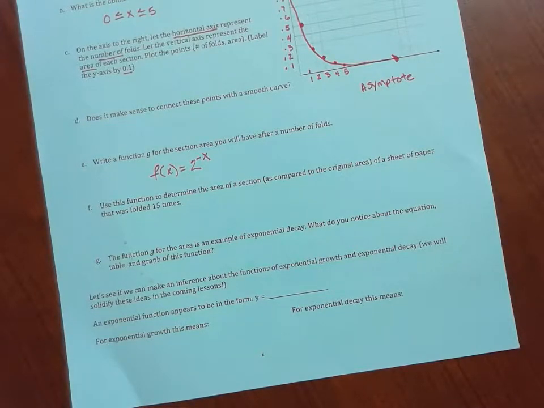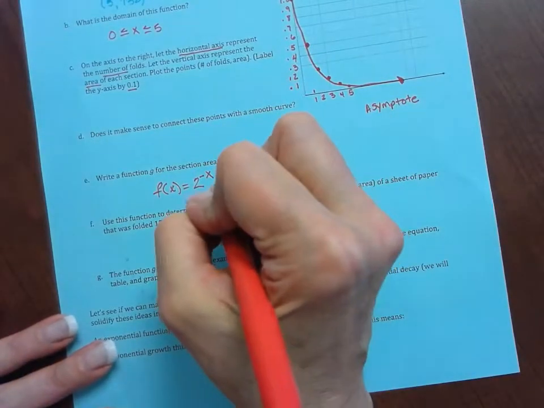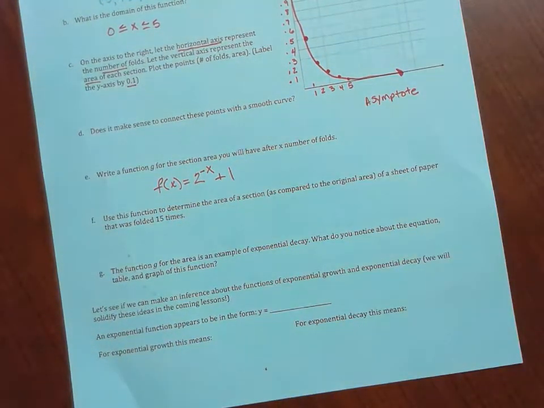Where's my y-intercept? Yeah, at 1. So I get 2 to the negative x plus 1.